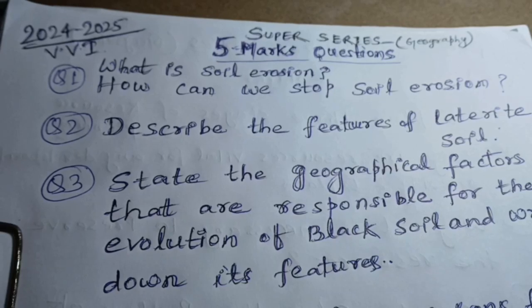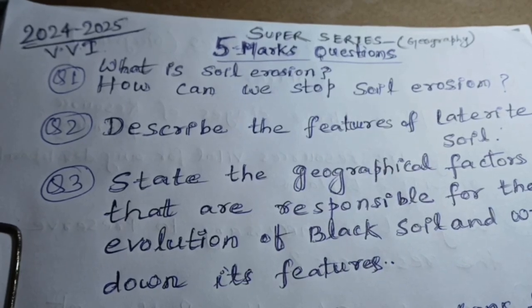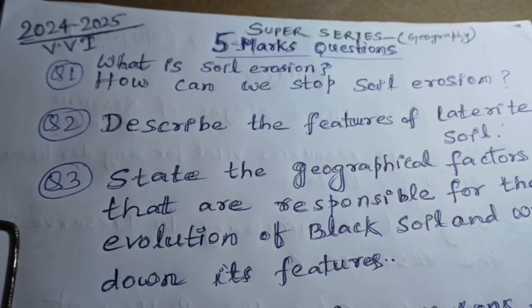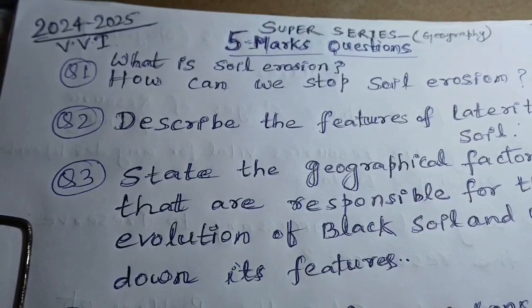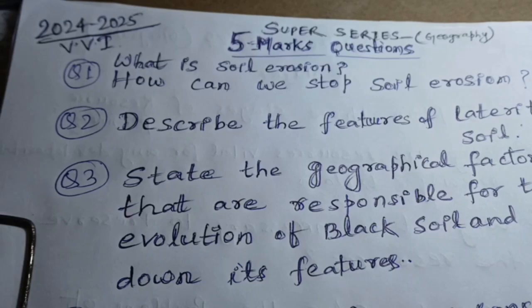Human activities are also responsible for soil erosion, like deforestation and overgrazing.